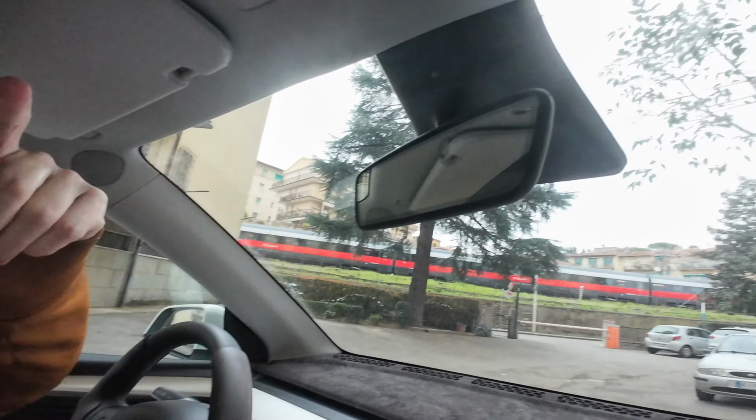What is the test? He wanted to compare Lidar versus Tesla Vision. So there are two different technologies. Tesla uses the cameras up here and around the car to detect the objects and to drive the car with Autopilot and with FSD.